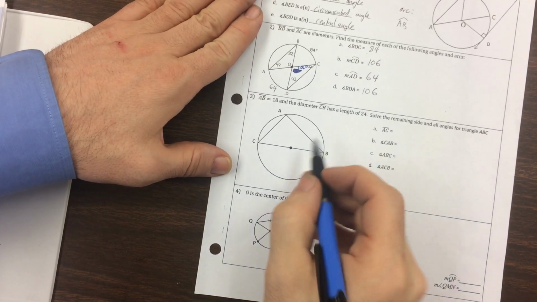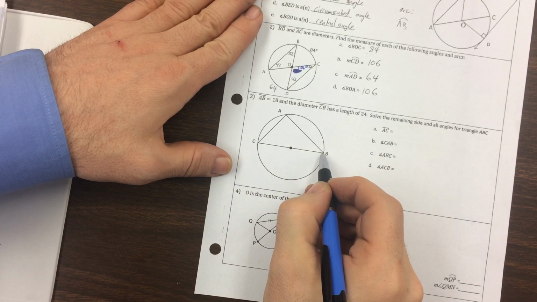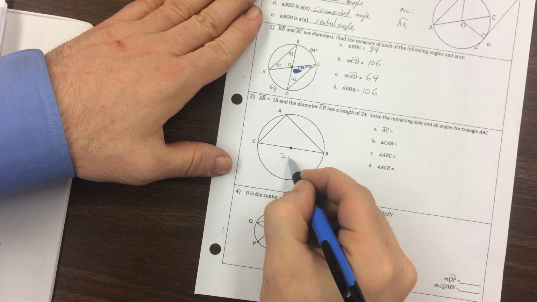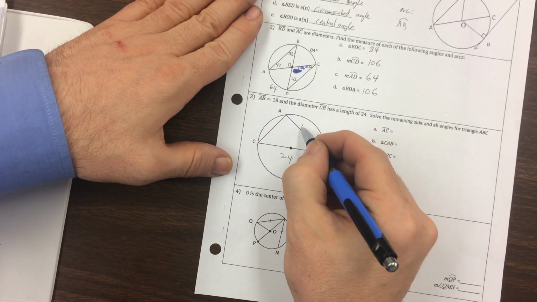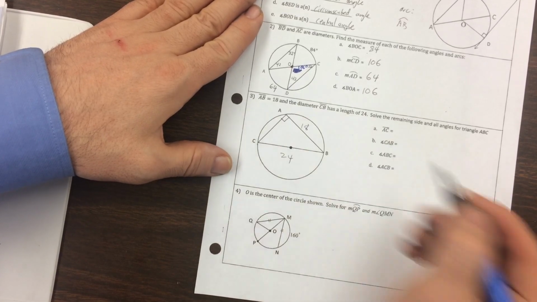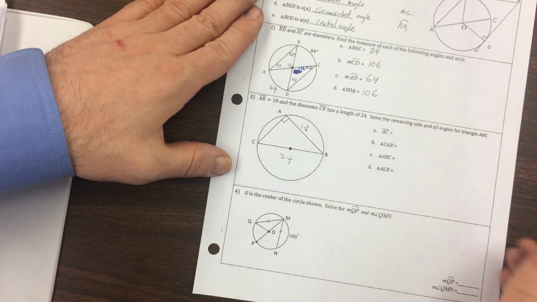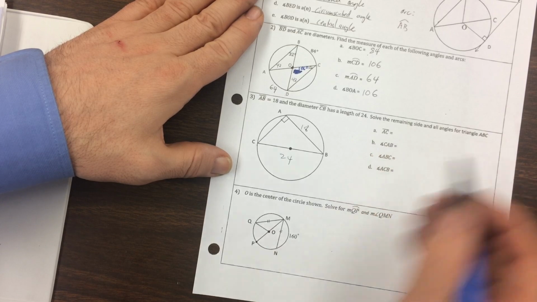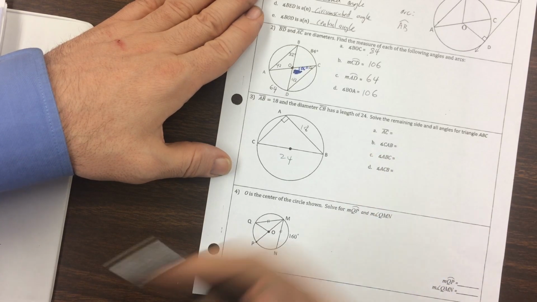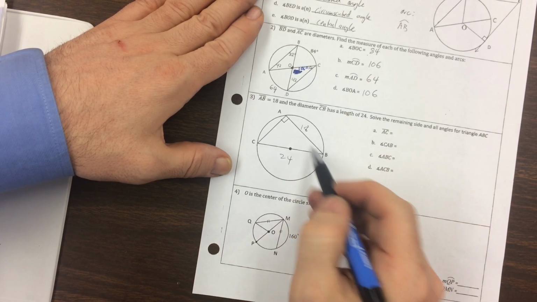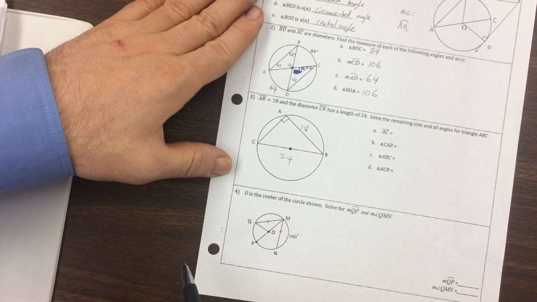Second one, we say that this is a diameter. We know it's a diameter. This is 24, and AB is 18. That means this is a right angle, so I've got a right triangle. Solve for the remaining side and all angles. So when we solve for triangle sides, we can use the Pythagorean theorem.